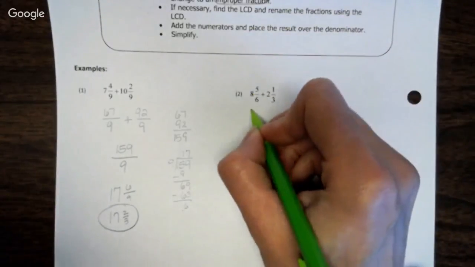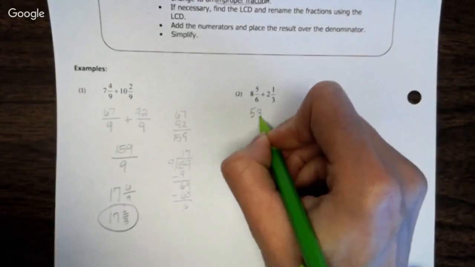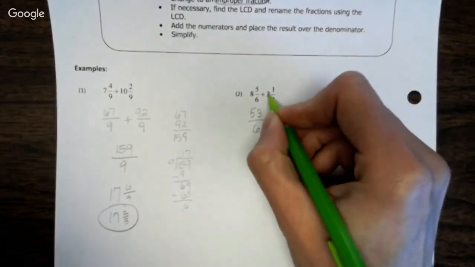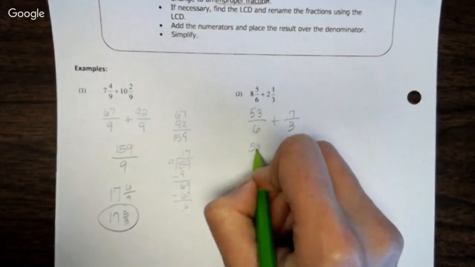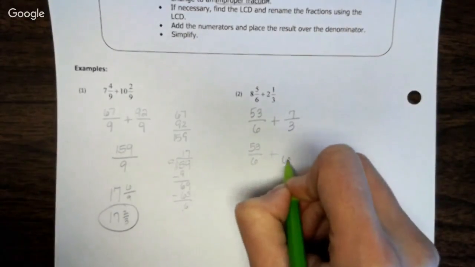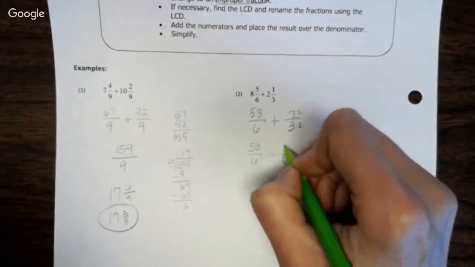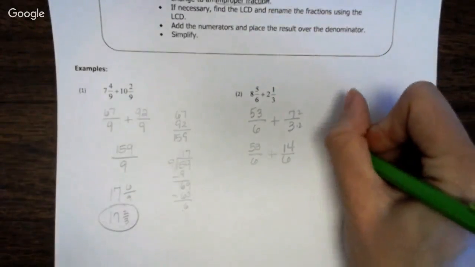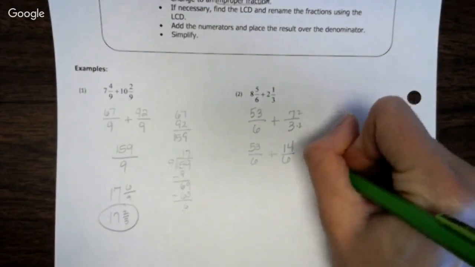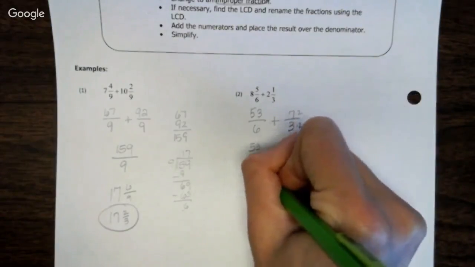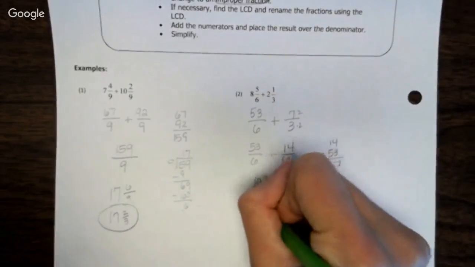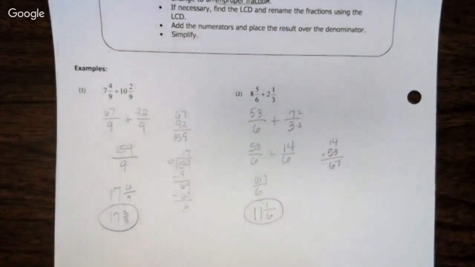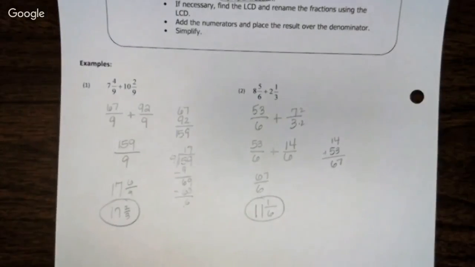All right, so let's look at this one. 8 times 6 is 48, plus 5 is 53 over 6. This would be 6 plus 1 is 7/3. Make a common denominator, which would be 6. So multiply by 2, you get 14. So 14 and 53 add up to 67. 6 goes into 67 11 times with 1 left over. We are actually going to stop there today.